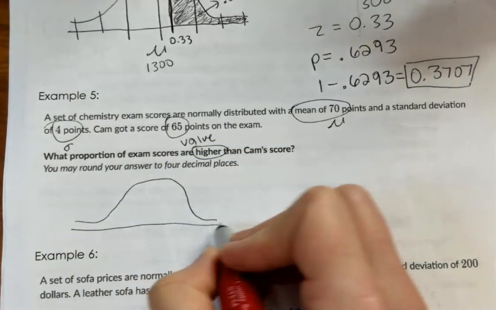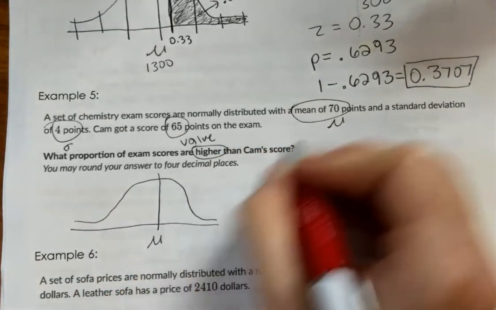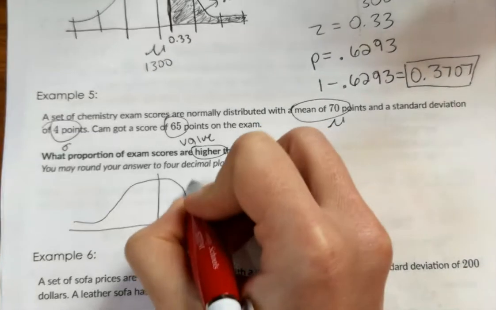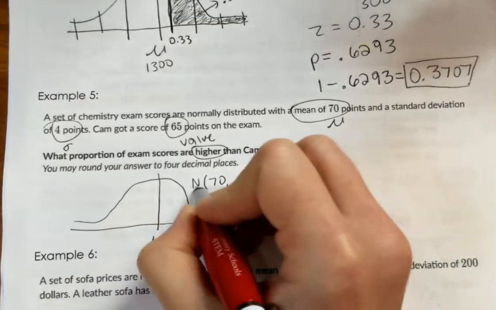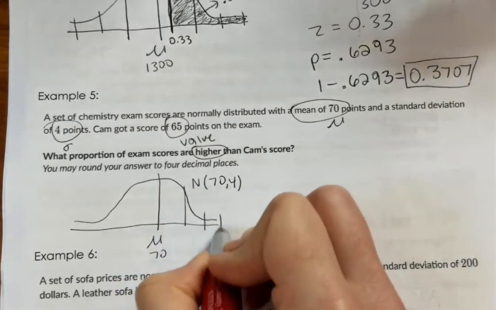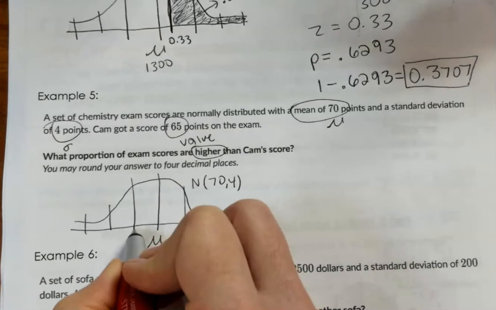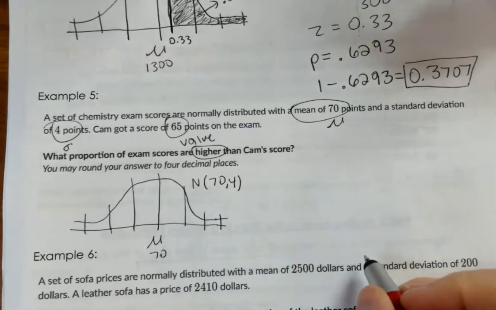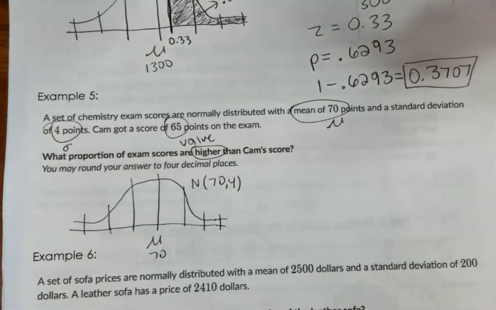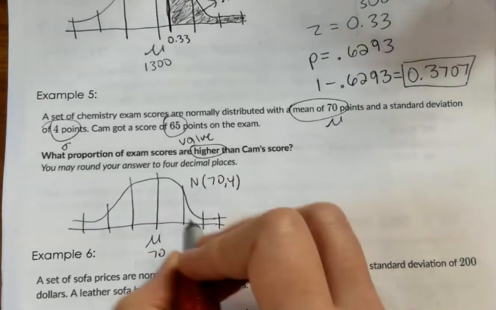And yes, on the AP exam, you will need to draw the normal curve. So that's my mean, which I know is 70. I have to name it, Normal(70, 4). I've got my 3 standard deviations above and my 3 below. Now I need to go ahead and calculate, and I can go ahead and fill in these values right here because this is easy for me to add in my head.